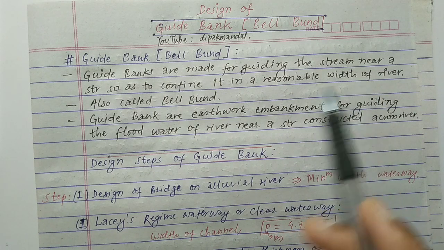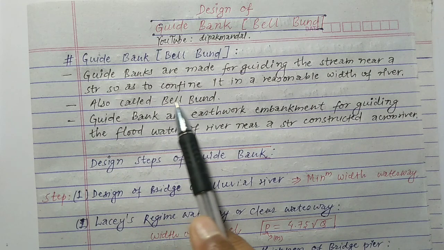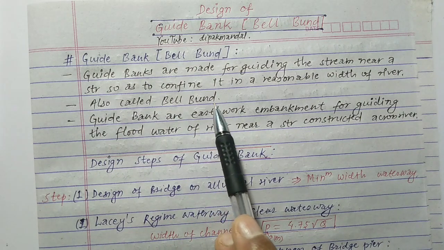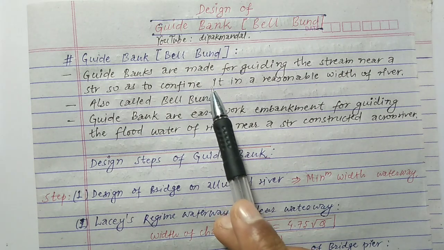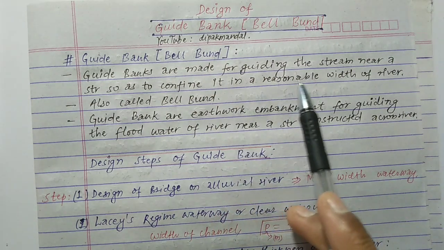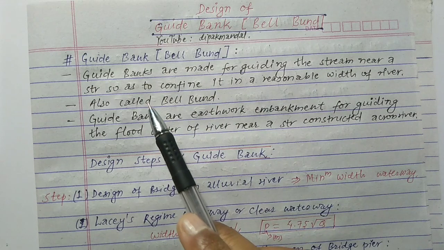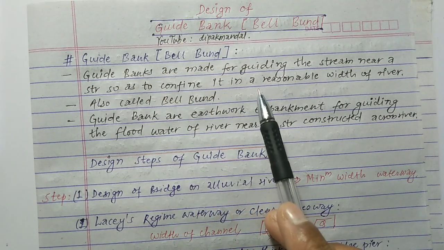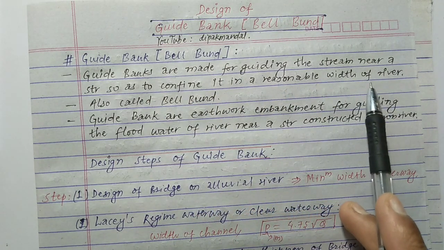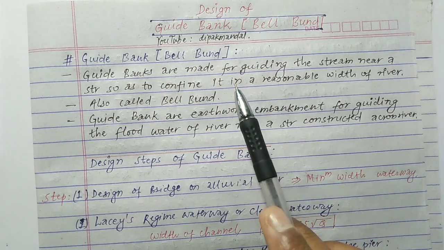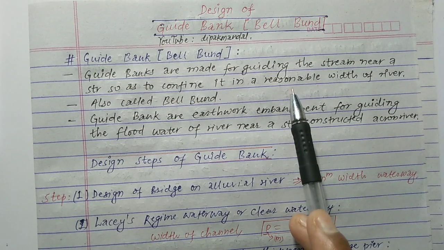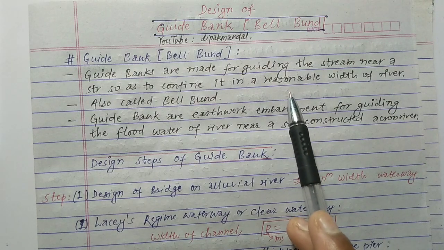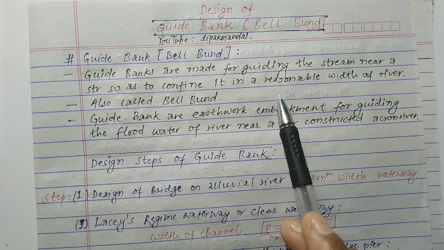As I already said, this is especially provided for guiding the stream near a structure, confining it in a reasonable width of a river and keeping the soil safe from scouring near that point.